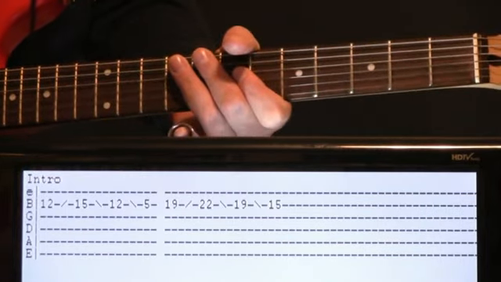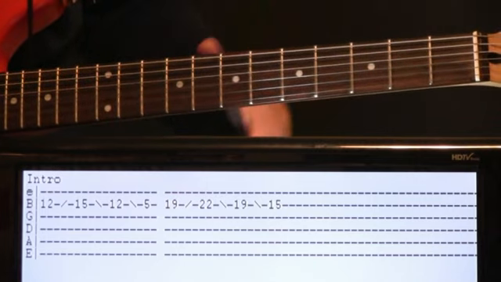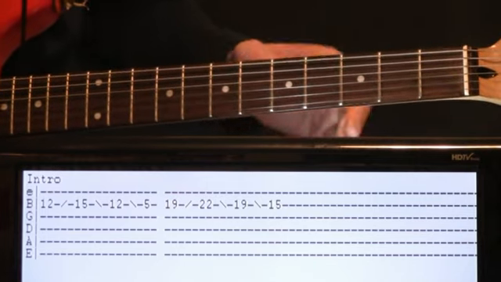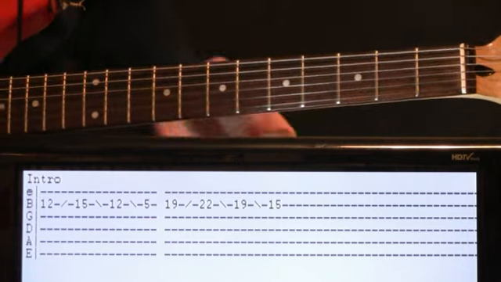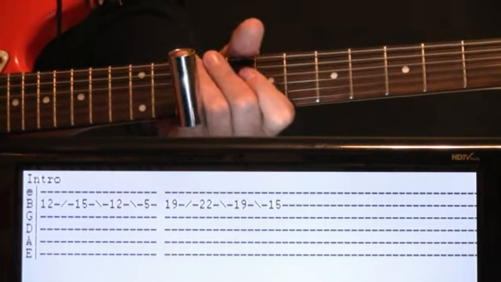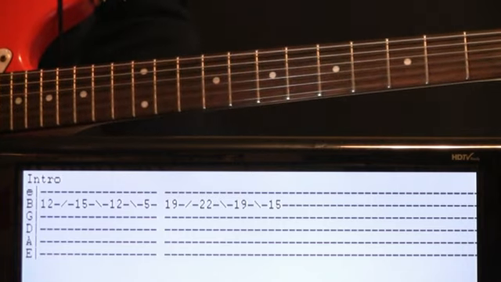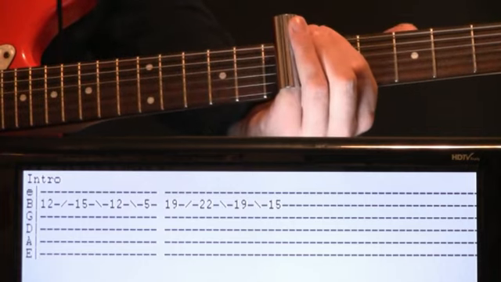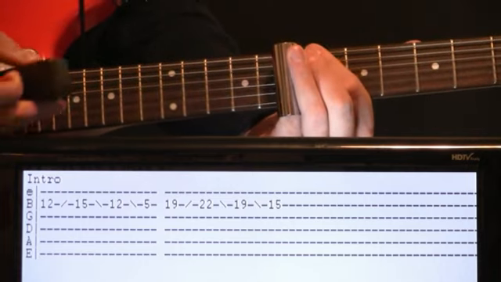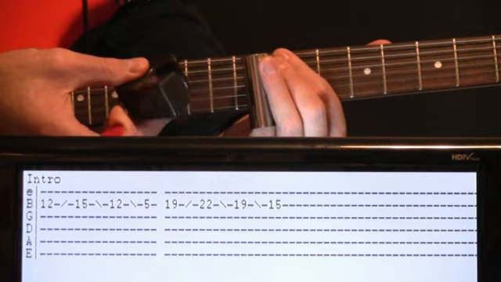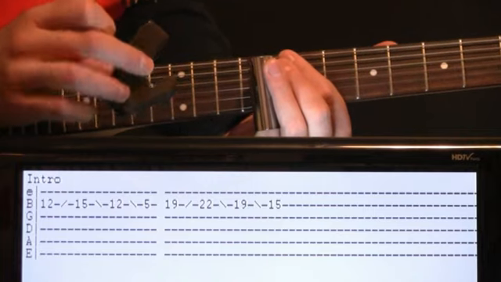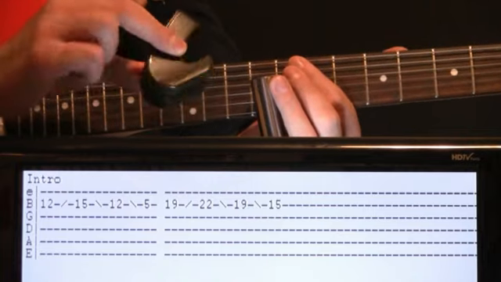Okay, so we can start it off. We get this kind of synth intro that happens, and these cool little whistle things that happen. We can make it sound pretty close, pretty cool with the slide here. And say you have an EBow, that'd be even better.